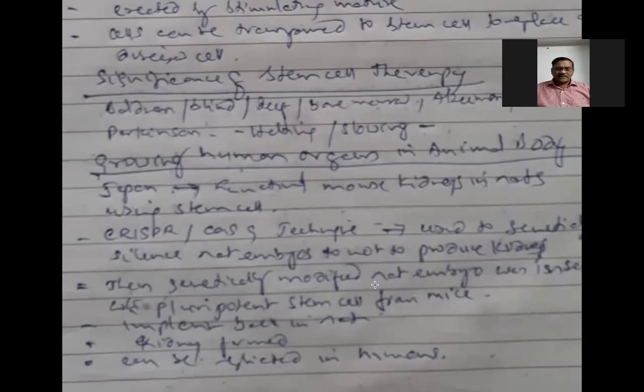That is one method. Second is called gene silencing. The defective gene will be taken out, and if it's not related to any particular expression part, the effect of the gene can be nullified there itself by making the gene function but not express its negative effects onto the offspring. That is called gene silencing.